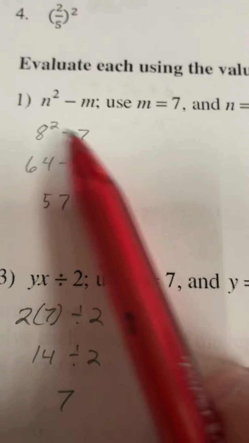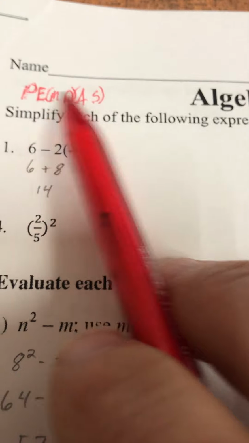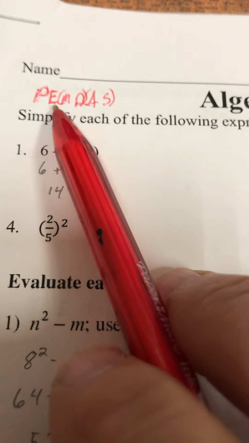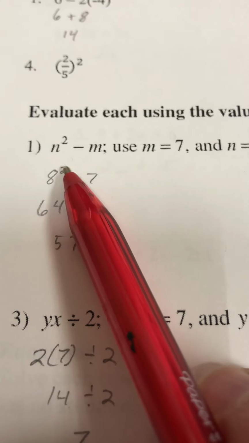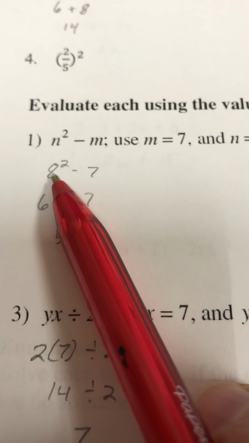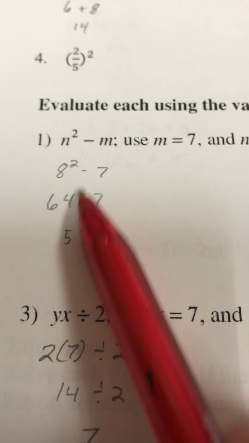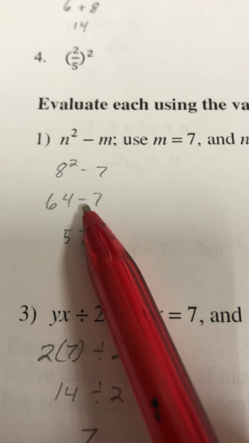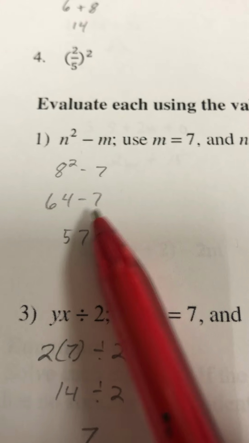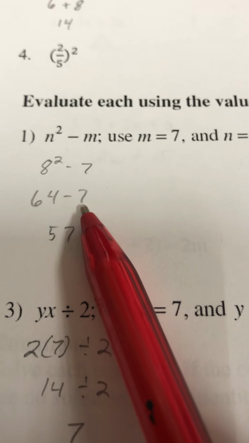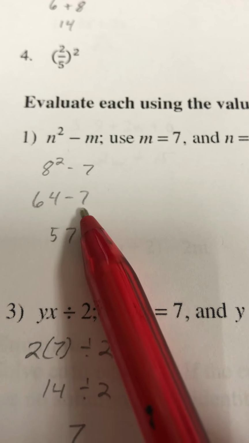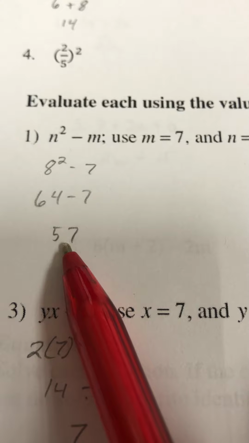Now I work this out. Remember PEMDAS from up here. Please excuse my dear Aunt Sally. I'm going to deal with the exponent first. So 8 squared is 64. And I just bring down this stuff, this minus and this 7, and I deal with that next. I do subtraction. 64 minus 7 gives me 57.